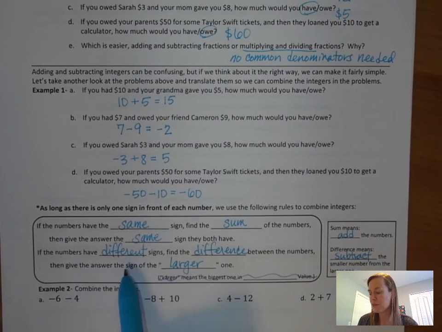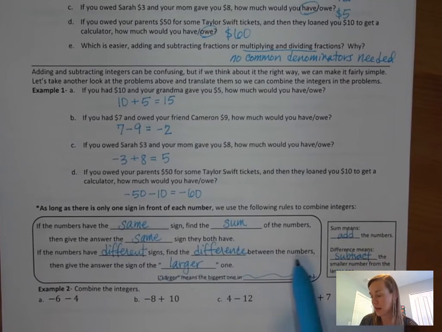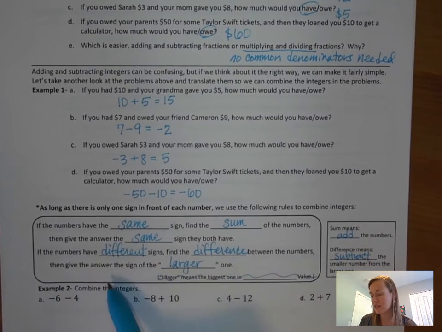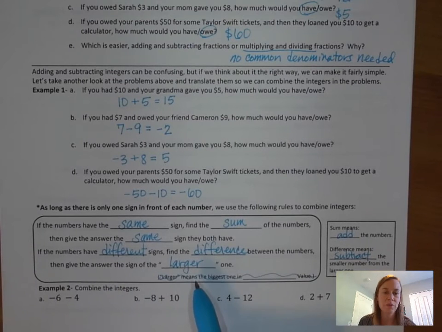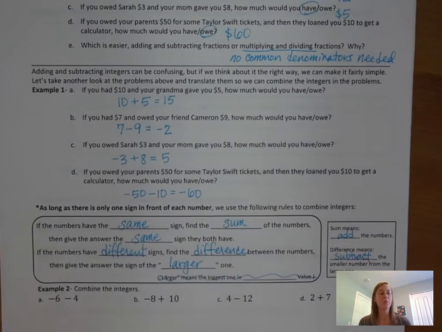All right. If the numbers have different signs, then find the difference between the numbers. Over here it says difference means subtract. So that means we would subtract the numbers, and then give the answer the sign of the larger one. Okay. Like I said, we're going to talk through this. But before we talk through it, here's my special surprise.